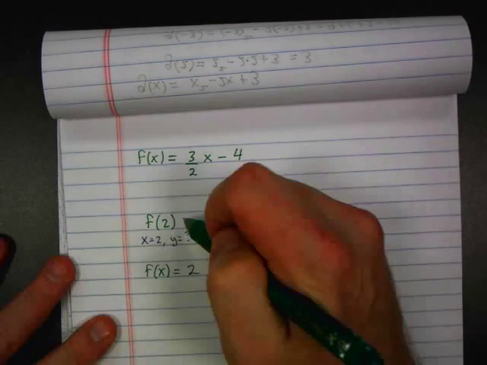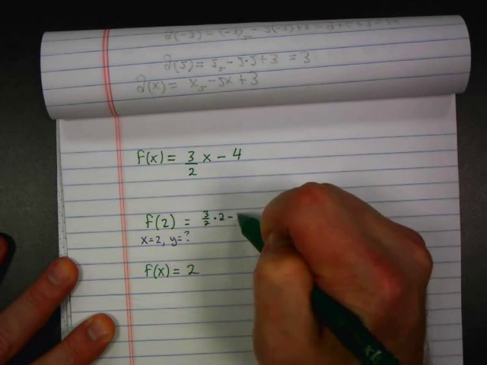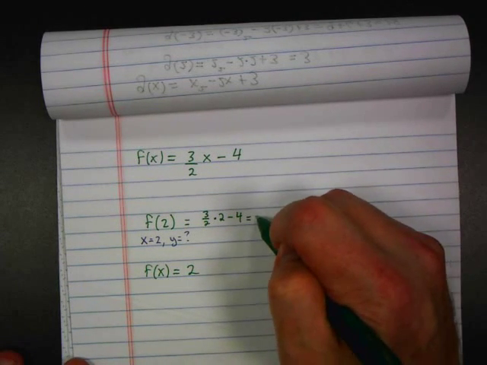All right, so I plug 2 in. I would have 3/2 times 2 minus 4. What's 3/2 times 2? 6/2, which is a fancy way of saying 3, and 3 minus 4 is negative 1.